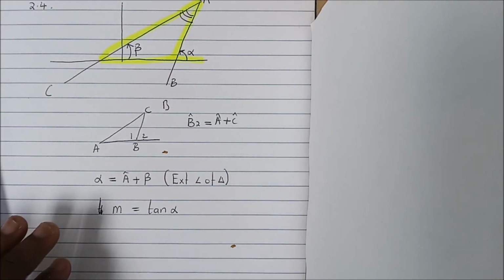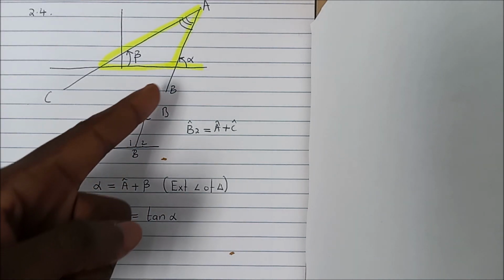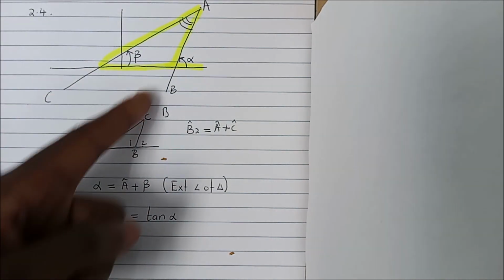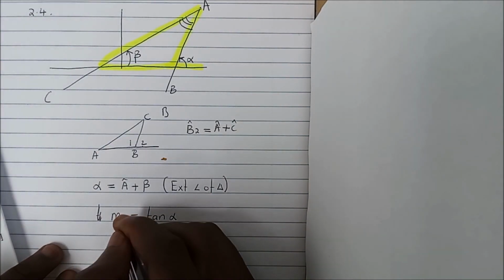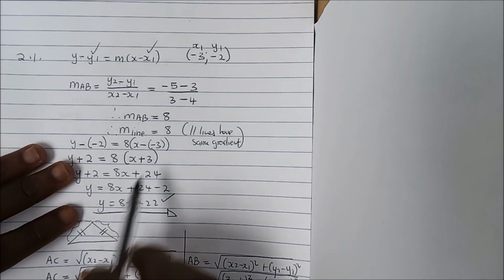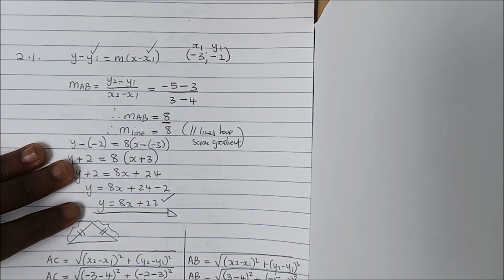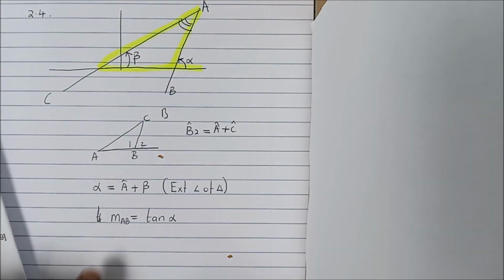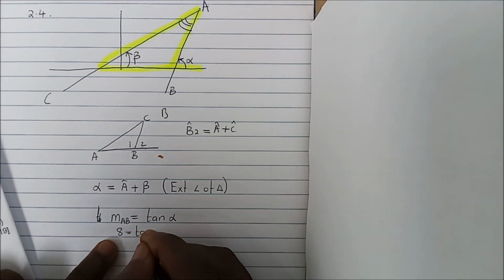So now you need to ask yourself, if we take the angle alpha, which line are we talking about? We are talking about the line AB, because alpha is an inclination to line AB. So that means we need the gradient of AB. But if we go back, we did find the gradient of AB. The gradient of AB from the first question was 8. So now we can just substitute 8 here. So 8 will be tan of alpha.